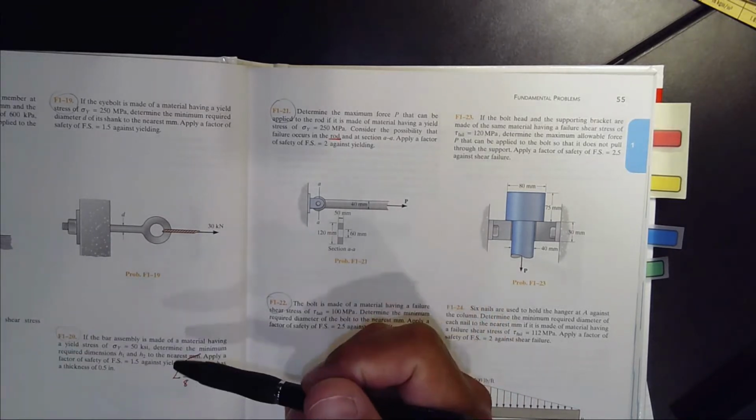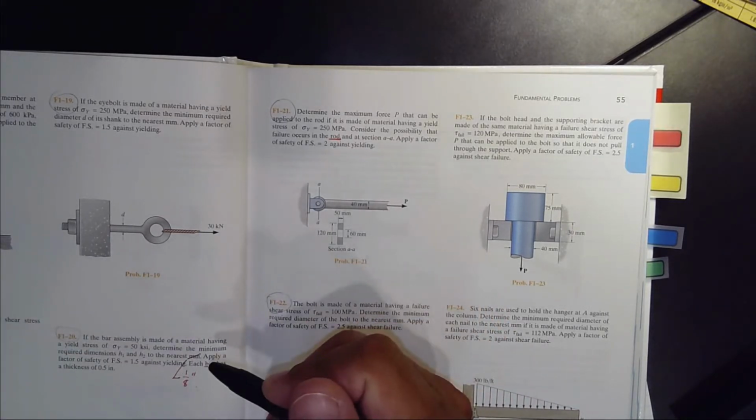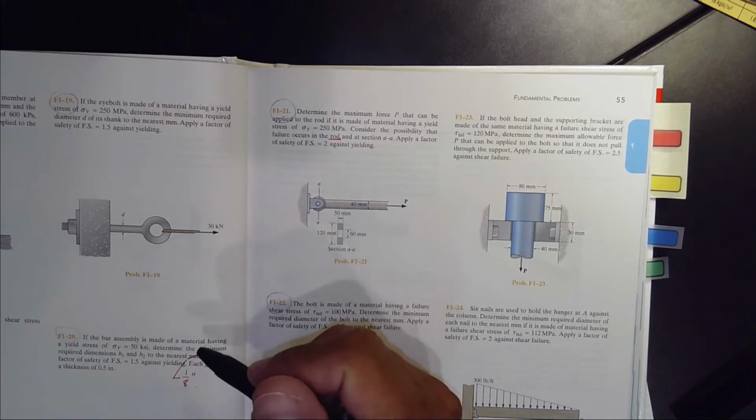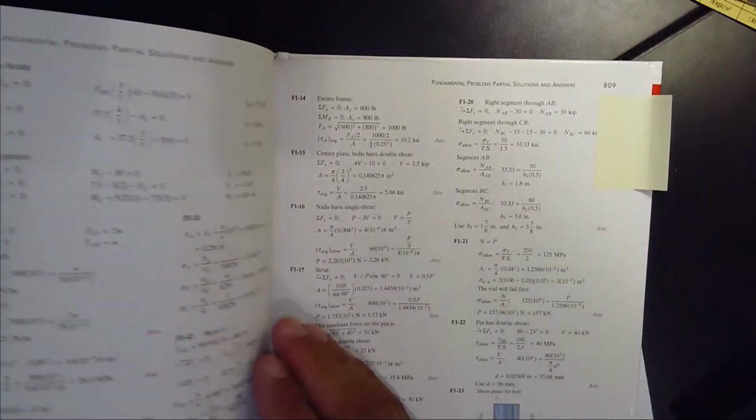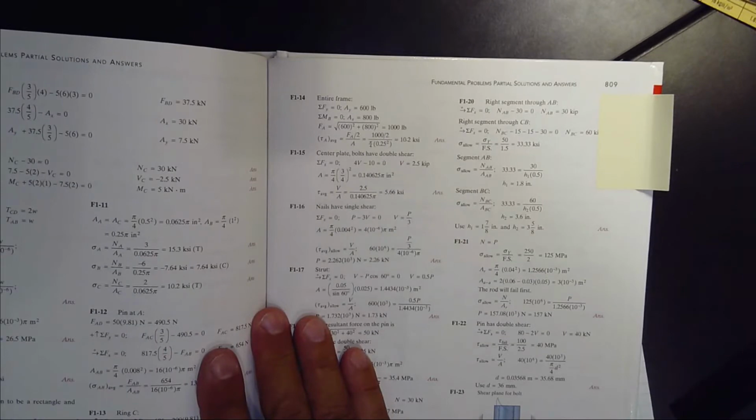Now, one thing I want to point out to you about these fundamental problems, and I encourage you to work more than just the ones that I'm going through right here, is if you look at the back of the book for fundamental problems, and it's the same for the e-text, you'll find that they've worked the problems for you.